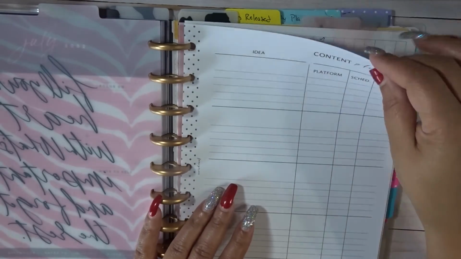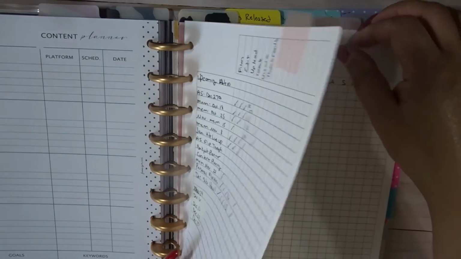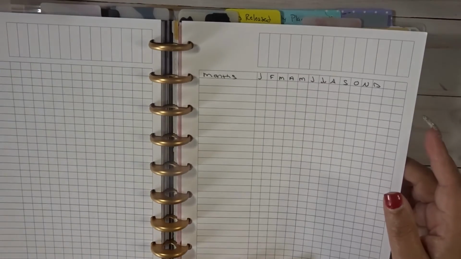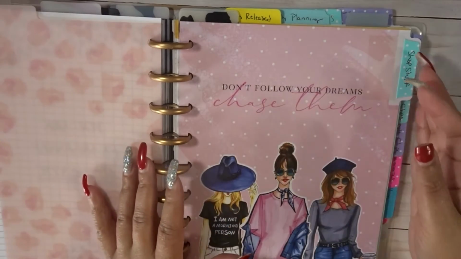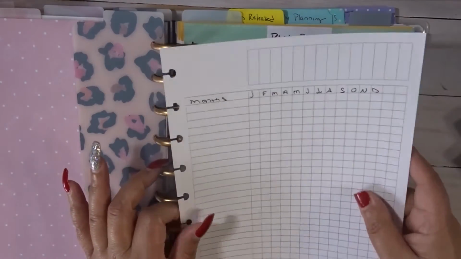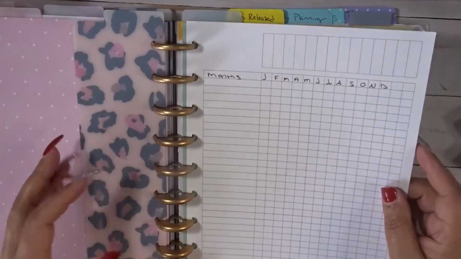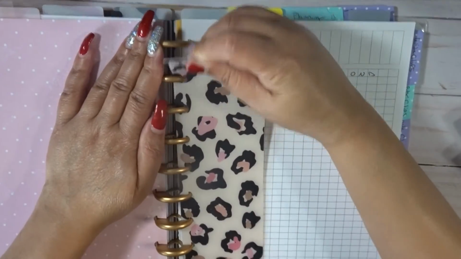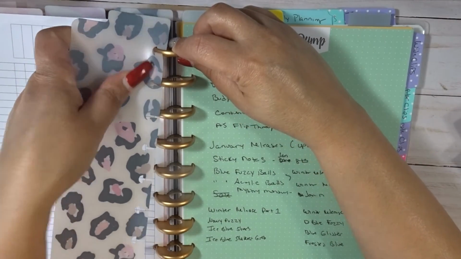And then here, just some content ideas. And then my videos. What I need to do for the months. I may move this out of the way. Okay, I'm taking that out. Then I go into my shop stuff, and I think I'm gonna move this here, actually. And let's do that. I hope this noise isn't bothering anybody.